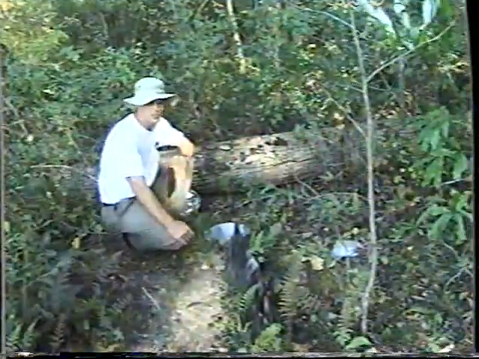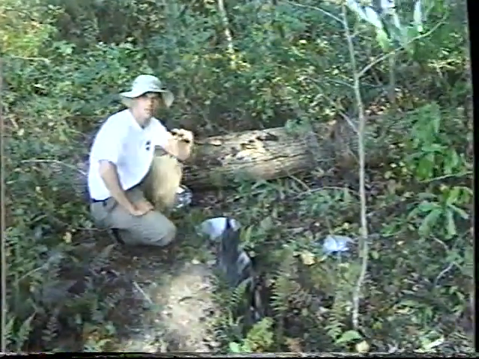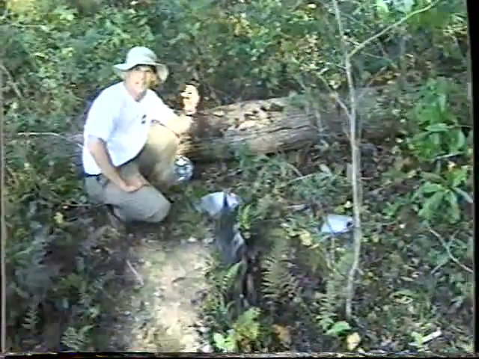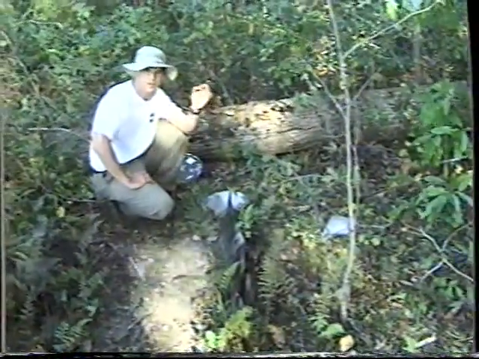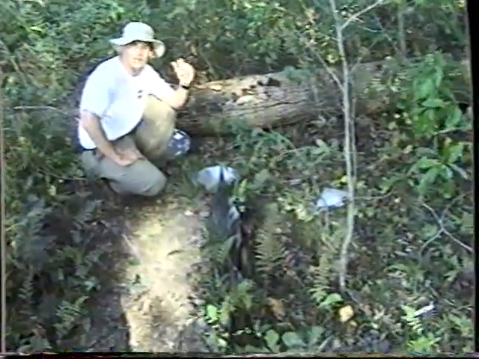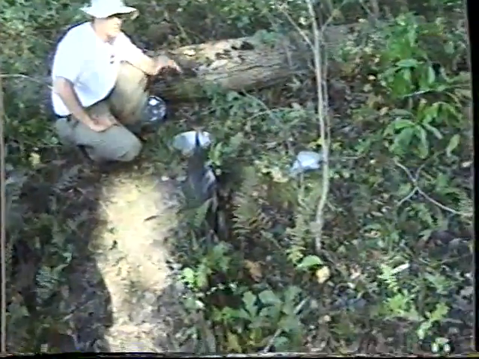What we have here is a drift fence drop bucket setup. And this is a good way you can catch spiders, insects, shrews, turtles, frogs, any kind of an animal that lives across the bottom on the ground, especially in the evening hours or at night, is going to fall victim to our trap here.